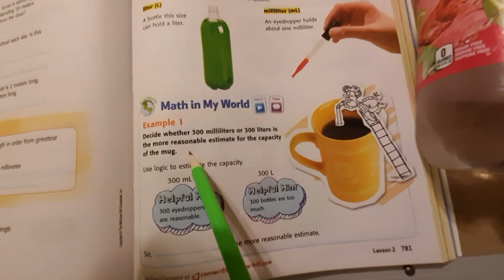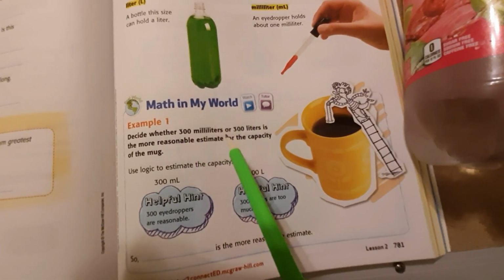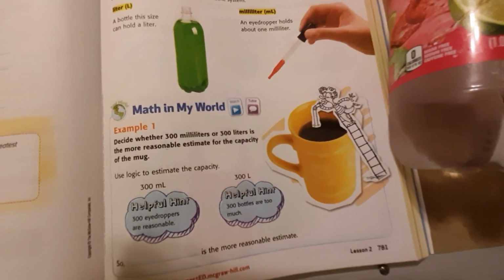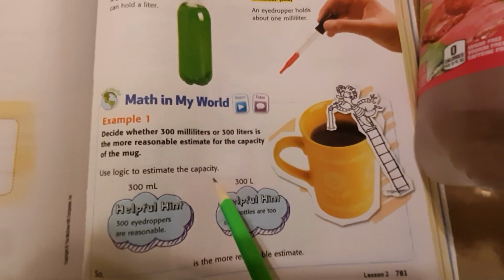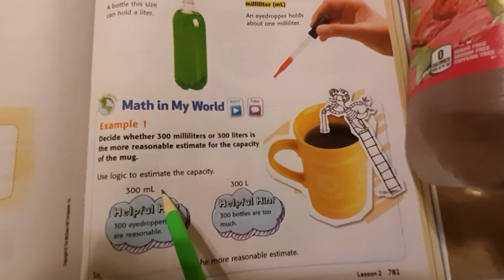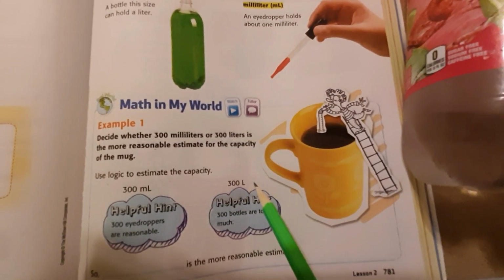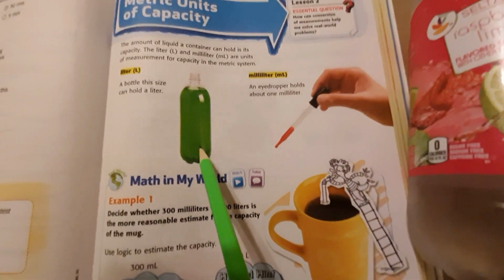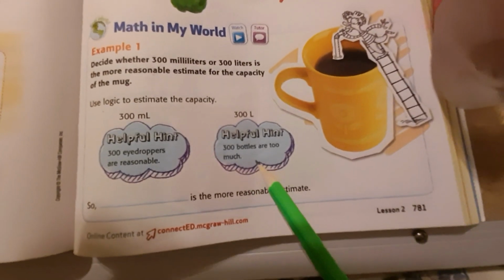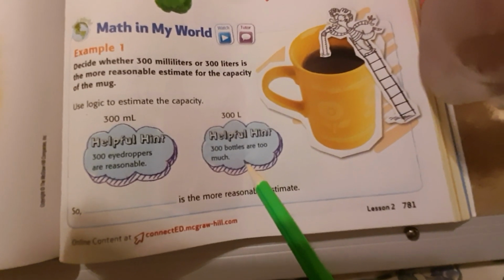You should be on page 781. Decide whether 300 milliliters or 300 liters is the more reasonable estimate for the capacity of the mug. Now, let's just say that's my coffee mug, which you've seen every day. It says use logic to estimate the capacity. Well, would it be 300 eyedroppers or 300 bottles? 300 eyedroppers, that would be milliliters. 300 bottles, that would be liters. Well, it would be 300 eyedroppers. If it was 300 bottles, that would be way, way, way too much for that coffee cup.